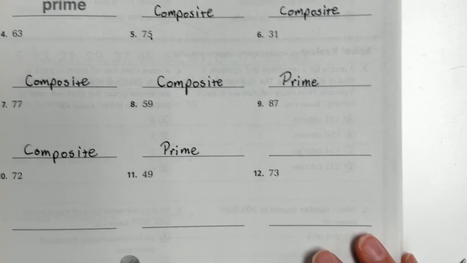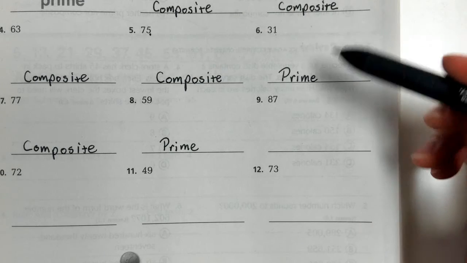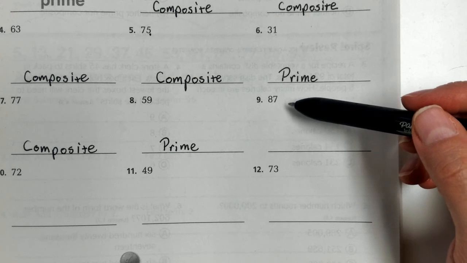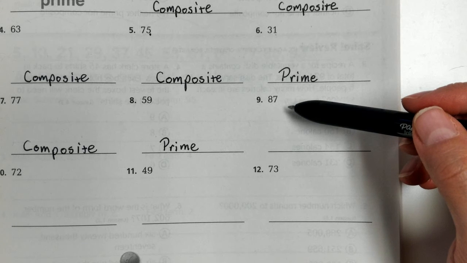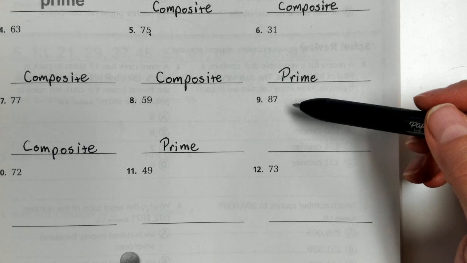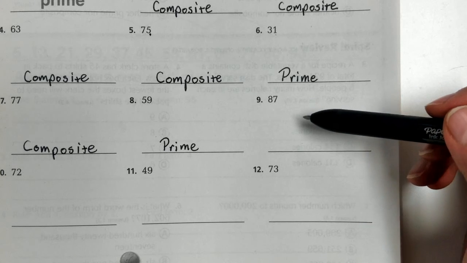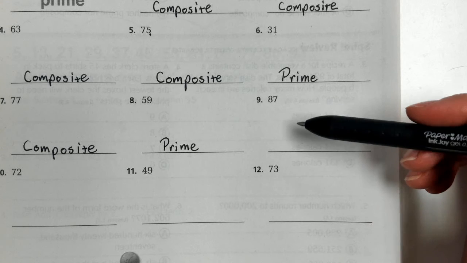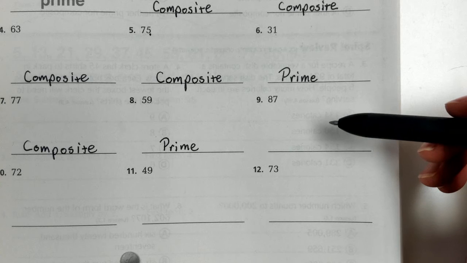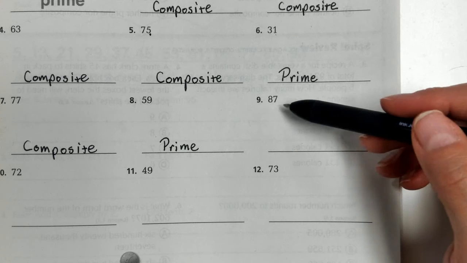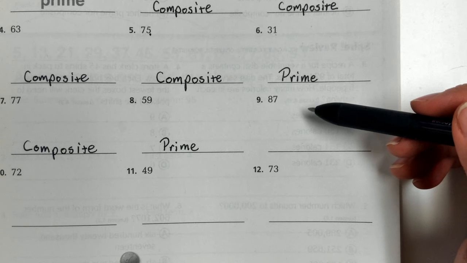All right, let's look at 87. Is 87 divisible by 2? Cody, is 87 divisible by 2? It is not. It is not an even number. Good. All right, sit up. Okay. Is 87 divisible by 3?